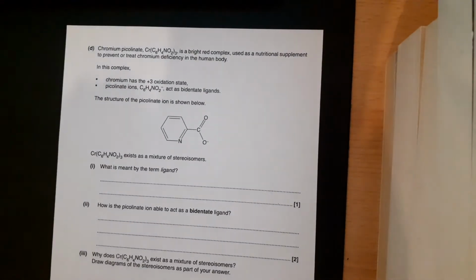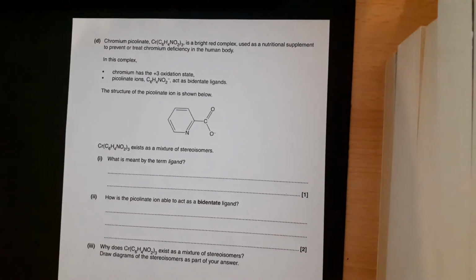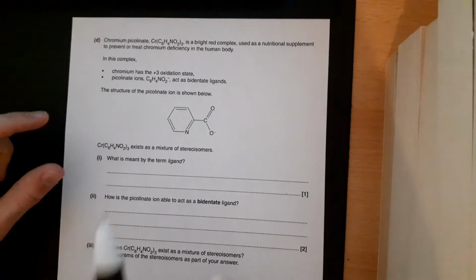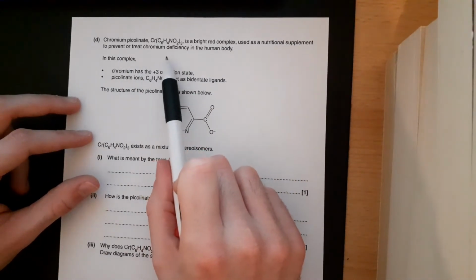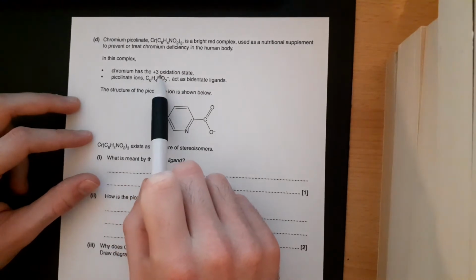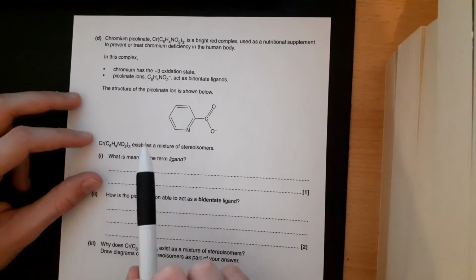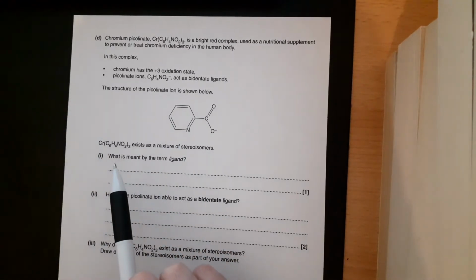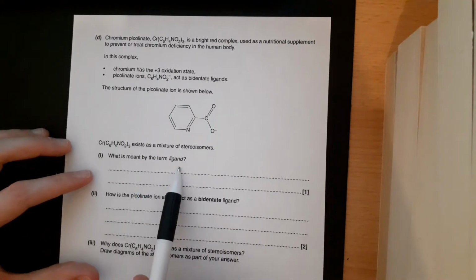Right, we've got this thing, chromium picolinate. These questions are all just things you've never seen before, but that doesn't mean we can't do them. This is a bright red complex used as a nutritional supplement. It's oxidation state +3. The picolinate ions act as bidentate ligands. That's what it looks like. It exists as a mixture of stereoisomers. Okay, what is meant by the term ligand?